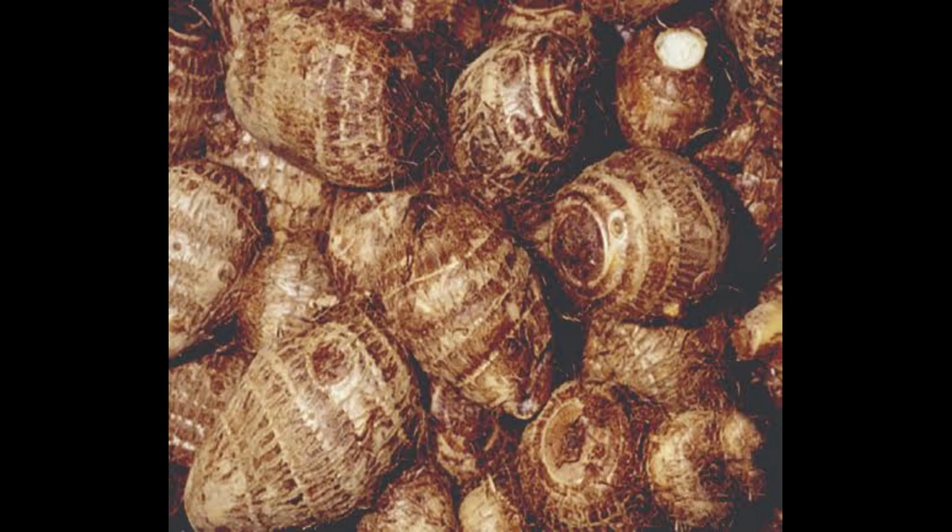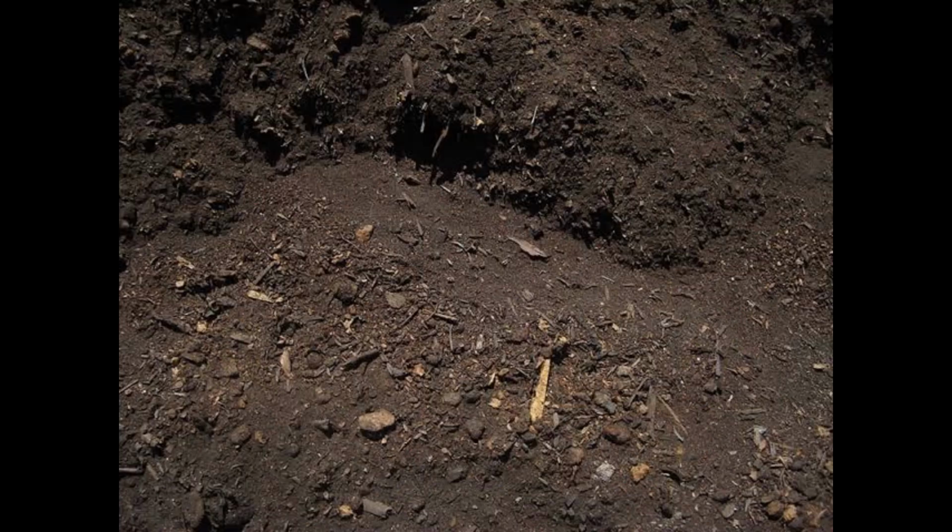So specimen J, dry humus. How is this formed? What is humus? These are the dead, decayed organic remains.